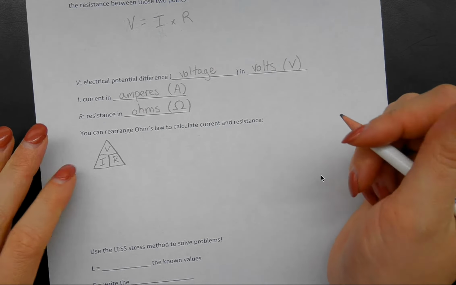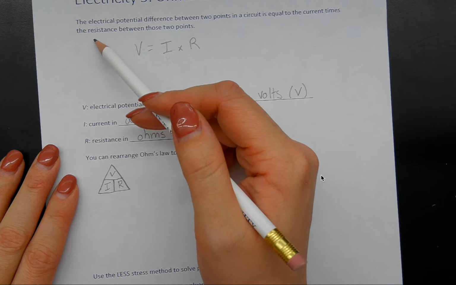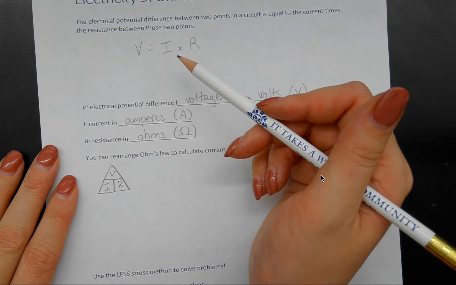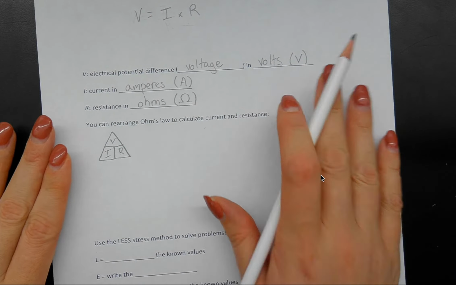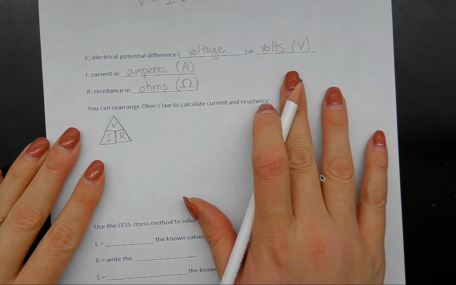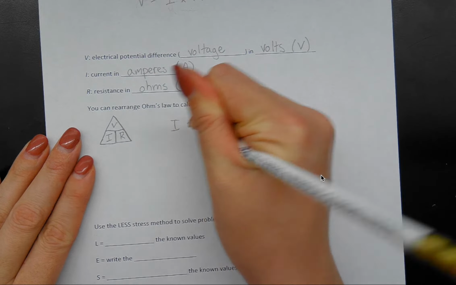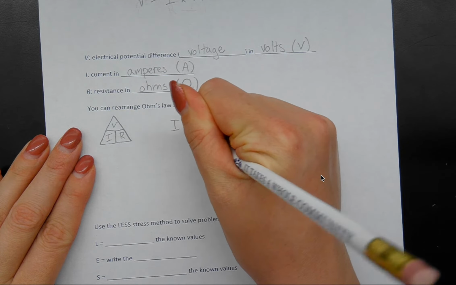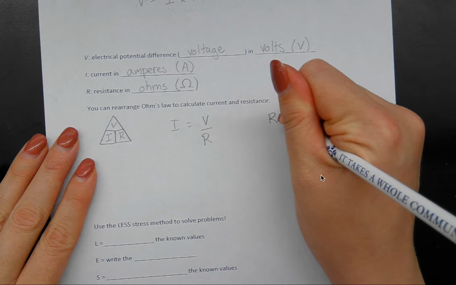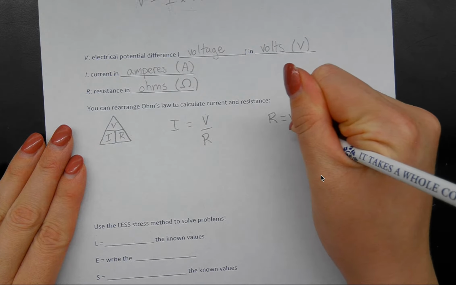You can also just, if you wanted to get, say, the I by itself, to get rid of the R, you divide both sides by R, right? Whatever helps you. I'm also going to give you these formulas on any quizzes that we have. So if you want to calculate current, it's I equals V divided by R. And if you want to calculate resistance, it's going to be R equals V divided by I.